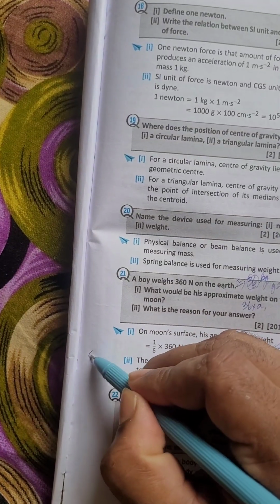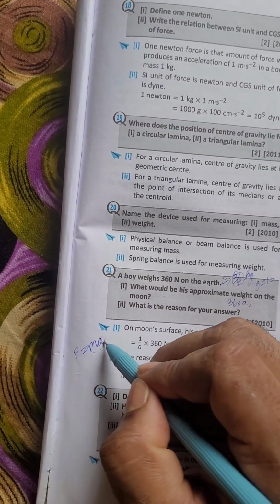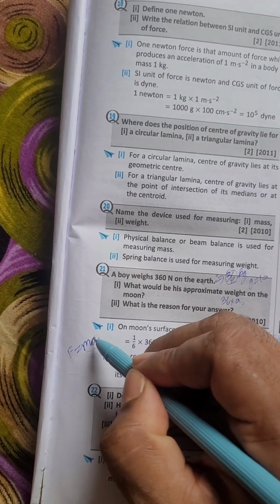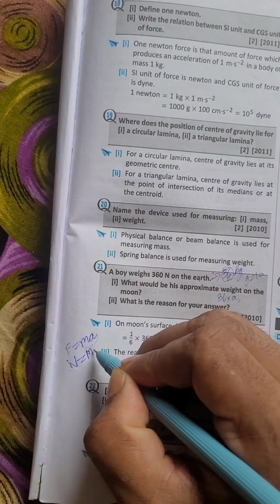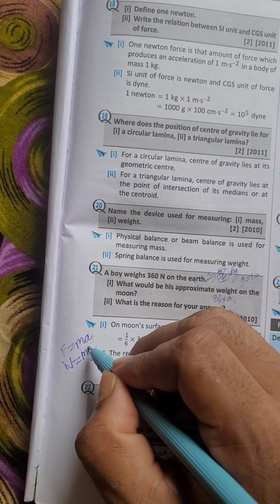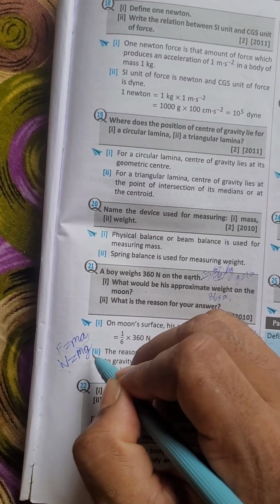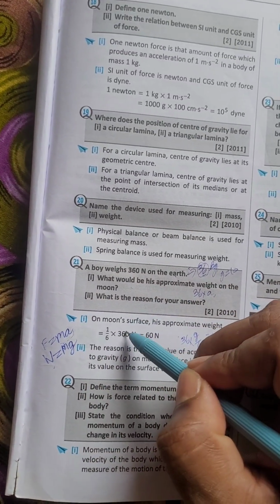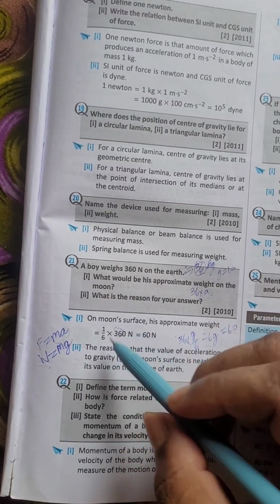We know F equal to m into a. The gravitational acceleration is changing. Similarly, F means weight. Weight means m into g. We will find out the mass, then put the mass here. Actually, it's 36.